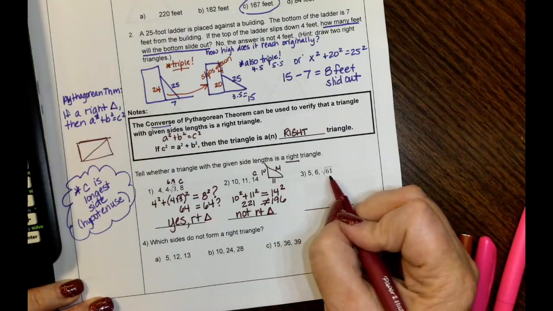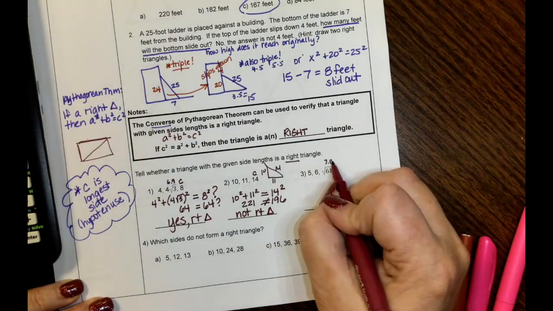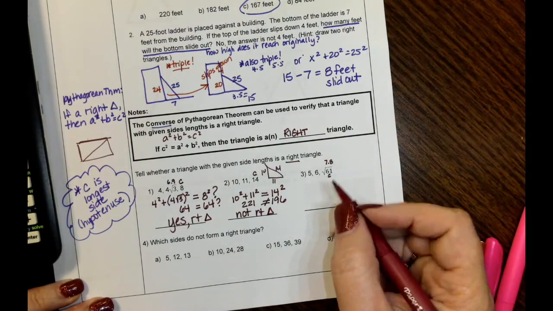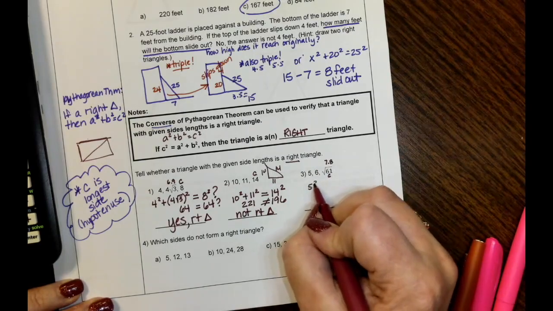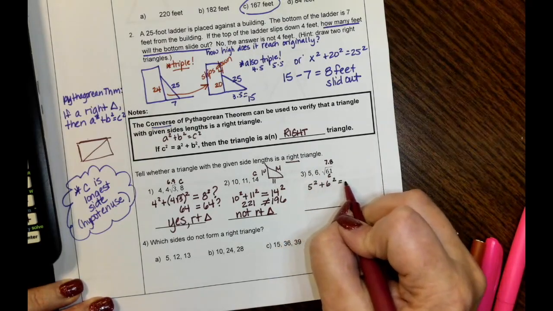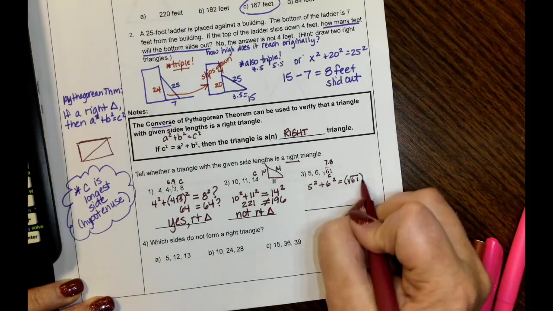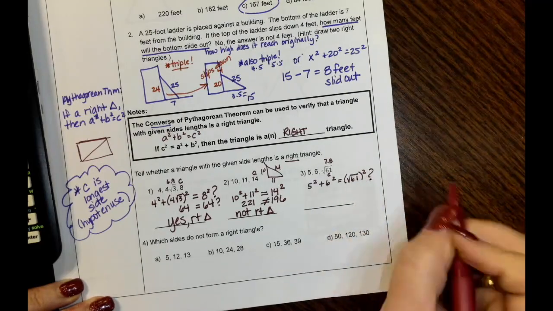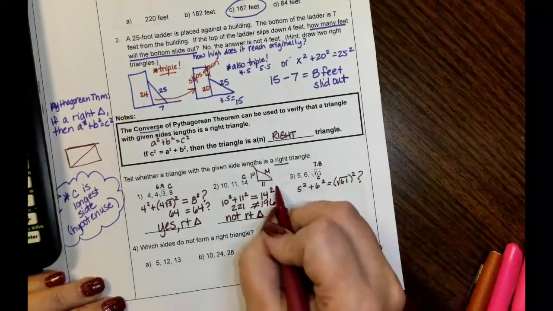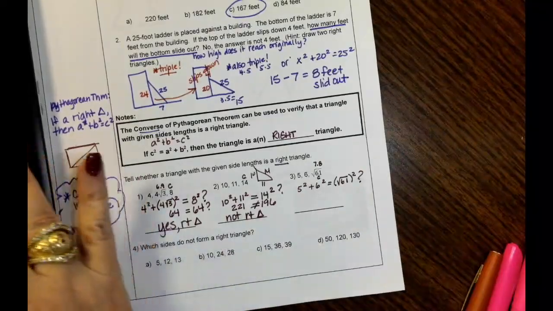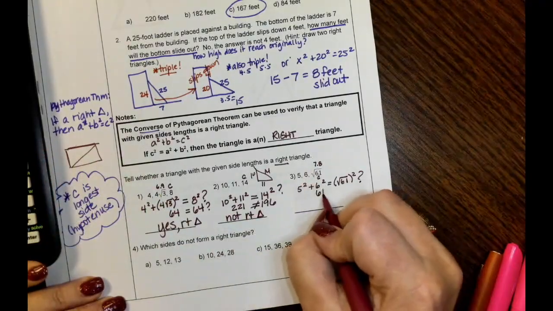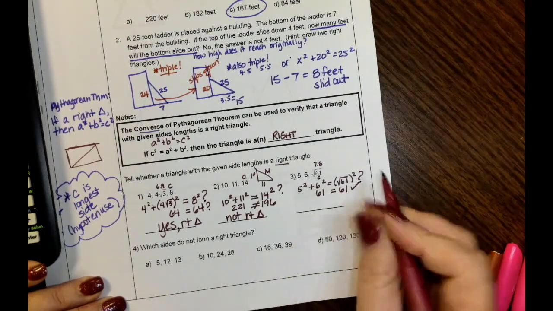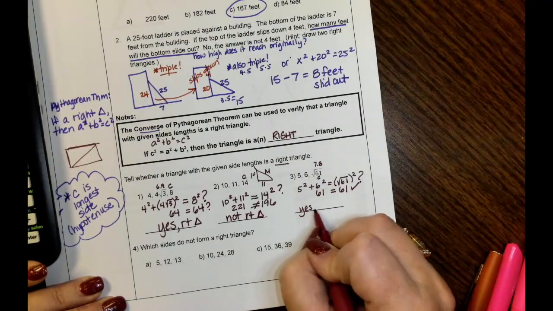I need to double check. The square root of 61 is 7.8, so it is indeed my hypotenuse, not because it's last in the list, but because it's the biggest. You want to test a squared plus b squared is equal to the square root of 61 squared, c squared. Again, we're asking, is that a true statement? Well, 5 squared plus 6 squared is 61, and the square root of 61 squared is 61. Since that is a true statement, then yes, it's a right triangle.